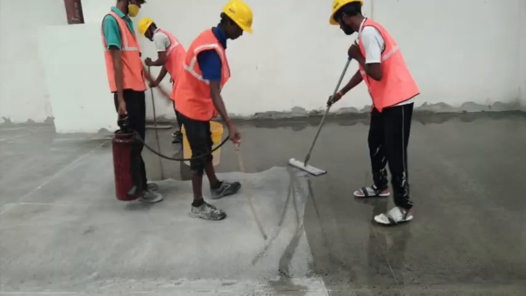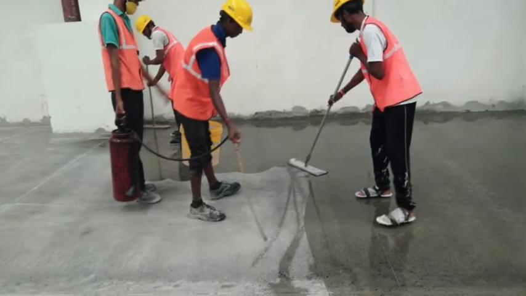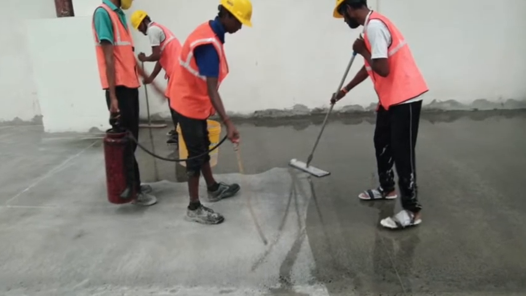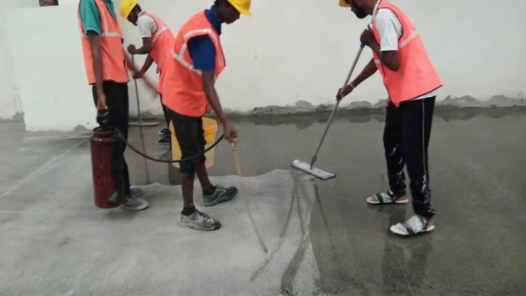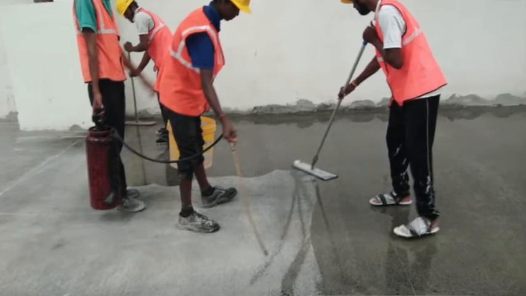The application style: here we are using a lithium silicate densifier, so it's just sprayed with a regular low pressure sprayer and then applied so that it's evenly dispersed. Again, using different types of densifiers can mean that the application style would vary.